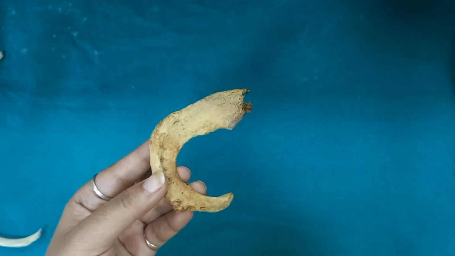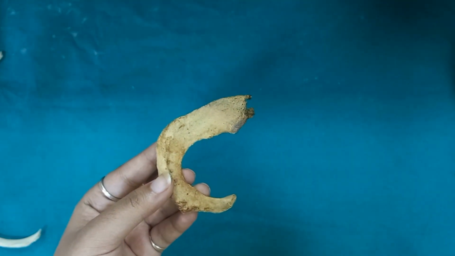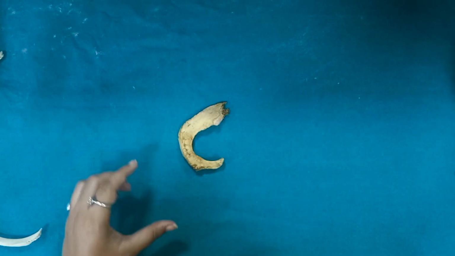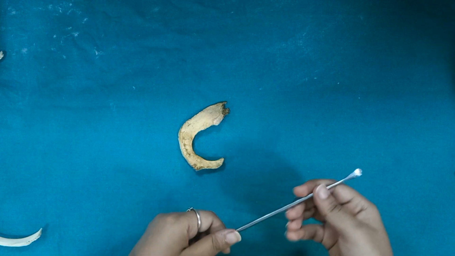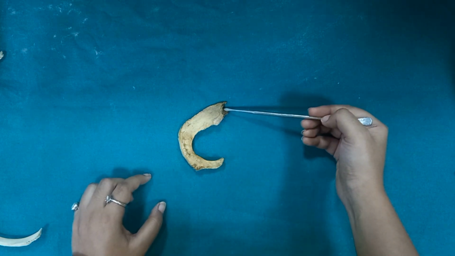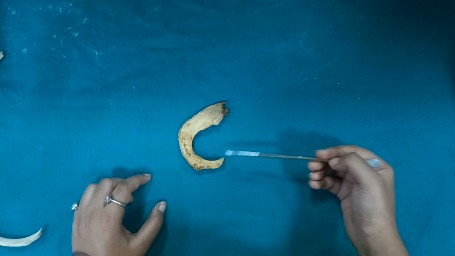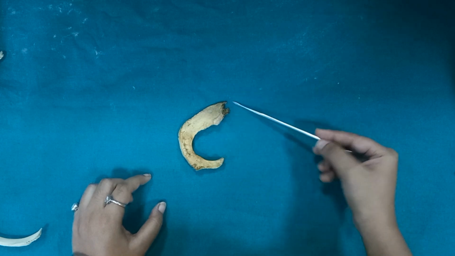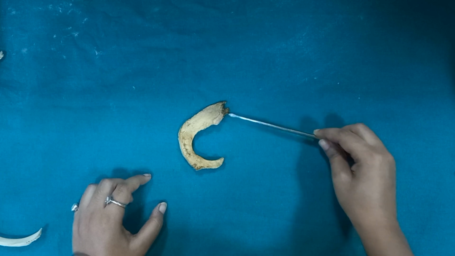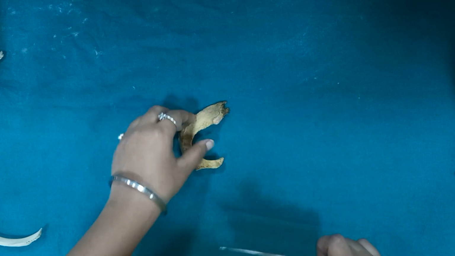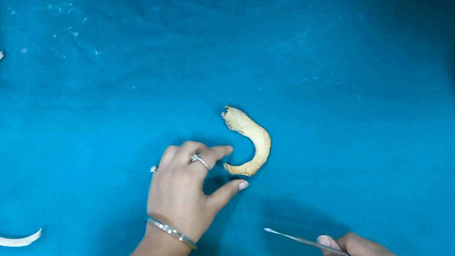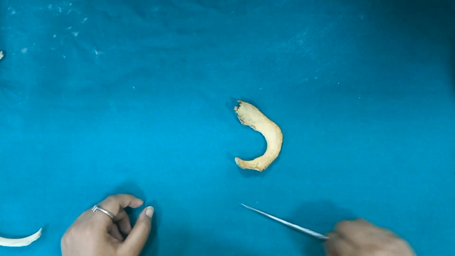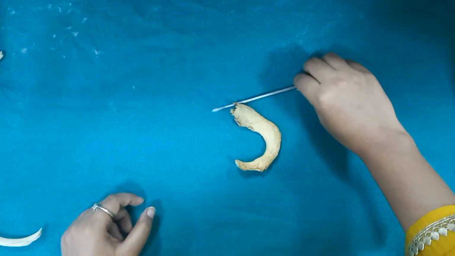Now another way to determine the side of this first rib is you have to put this first rib on a flat surface like this, and you have to see that the anterior end and posterior end of the first rib touch the flat surface simultaneously, and there is no space here. While if we put the first rib like this, we can see that both the ends were unable to touch the flat surface.